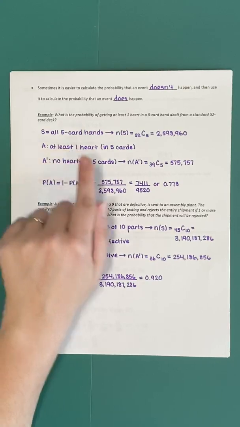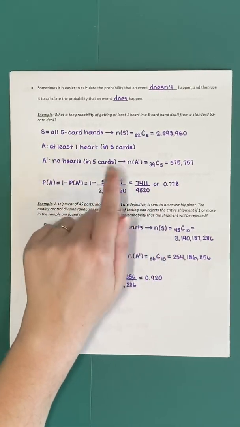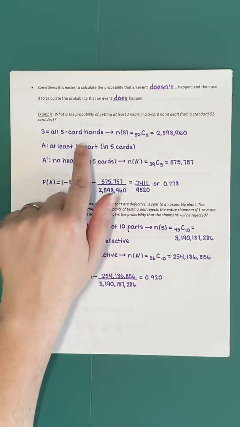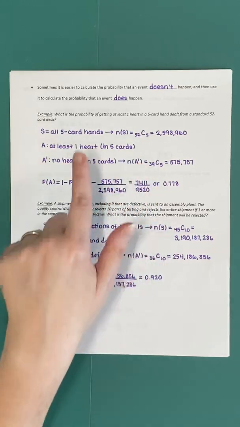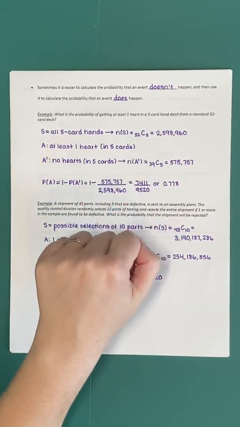That could be 1 heart and then 4 others. It could be 2 hearts and 3 others, 3 hearts and 2 others, 4 hearts and 1 other, or all 5 hearts.